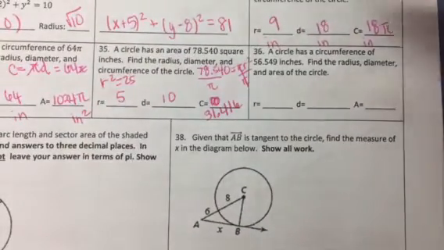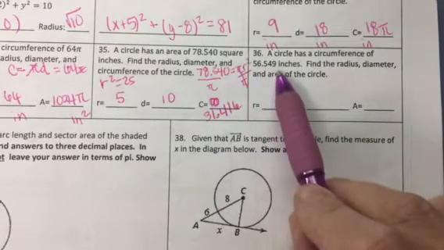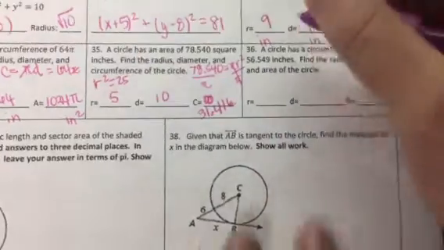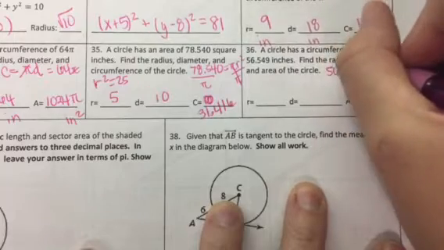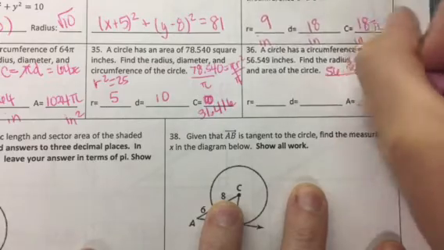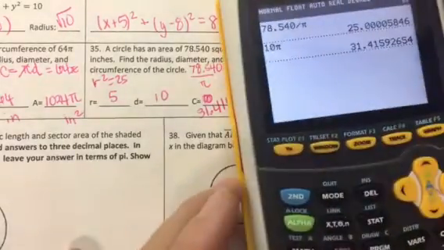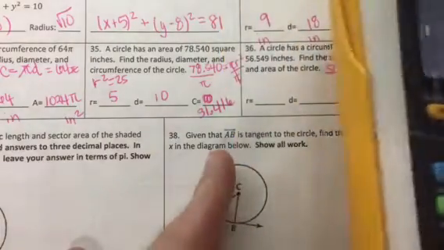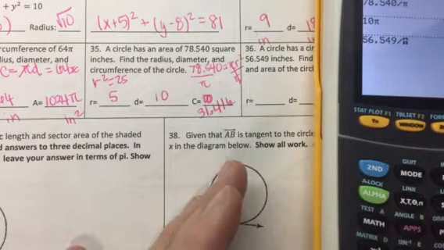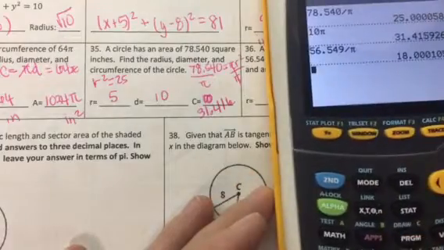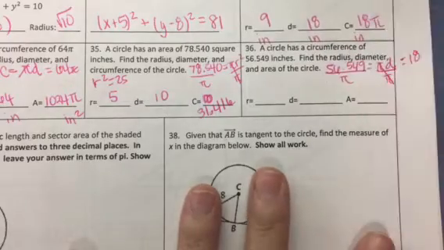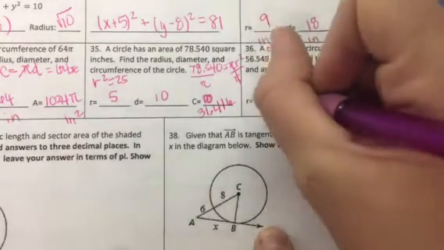Number 36, a circle has a circumference of 56.549 inches. So again, this is not in pi notation. It's not in terms of pi. Pi's been multiplied through. So when we say 56.549 equals pi times diameter, we must actually divide that number by pi. So 56.549 divided by pi, we get 18.000 and some change. So we'll round that diameter to 18. So that's our diameter. Our radius is 9.